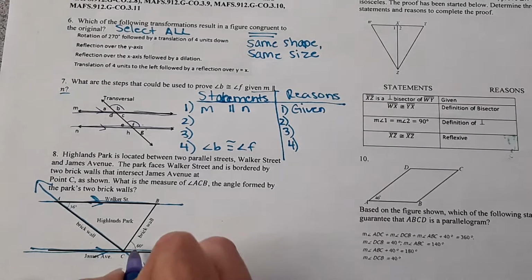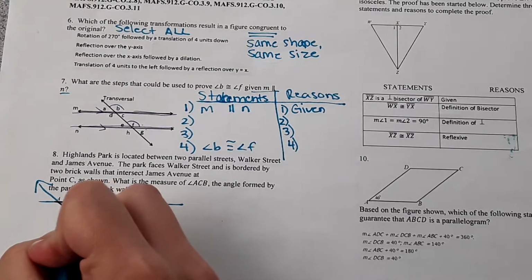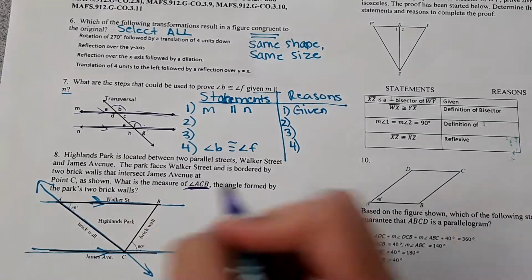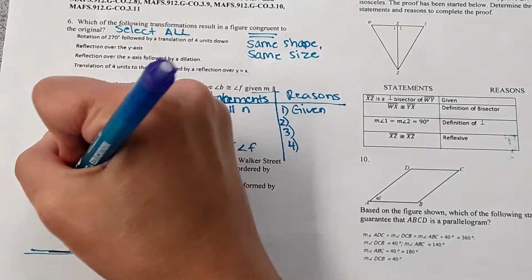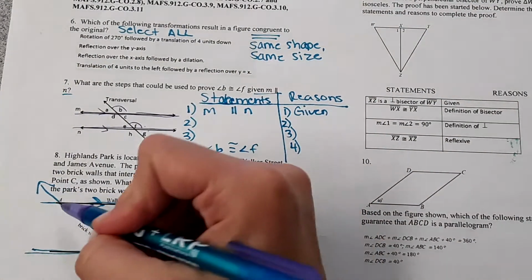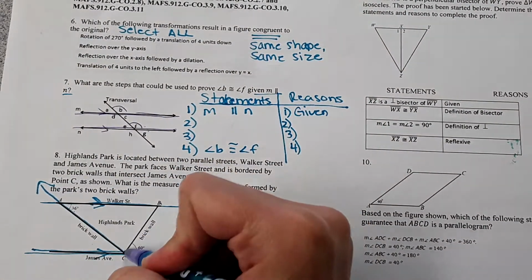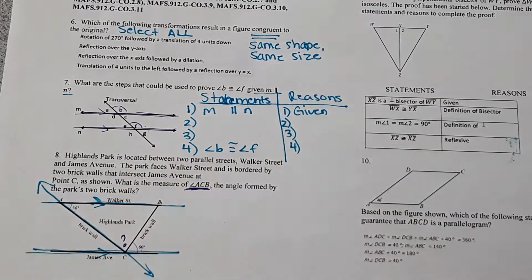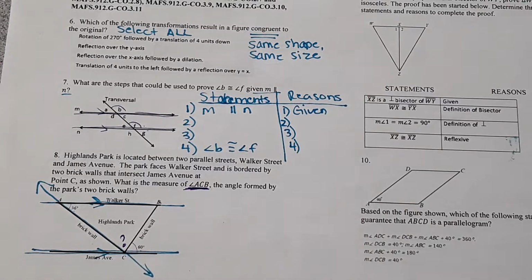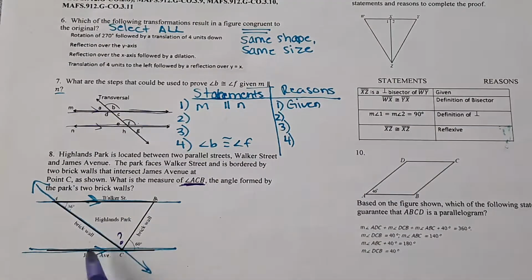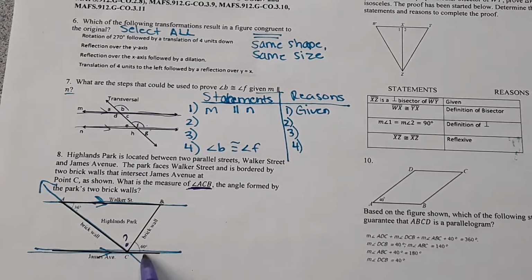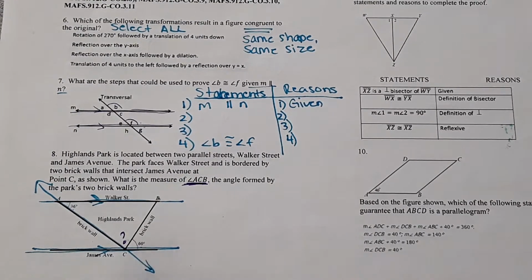We also are shown that this is a 60-degree angle, this is a 36-degree angle, and it asks us for angle ACB. When identifying that angle, we need to look at the letters in order, A, C, B, and that middle letter is what we're trying to find. So that's what you're going to try to figure out. So you're going to use the rules for parallel lines with a transversal to maybe figure out this angle, and then these 3 angles add up to 180, so you can use that to figure out the missing angle.